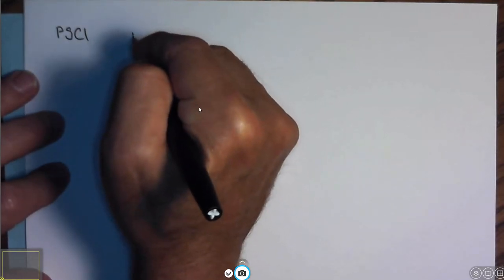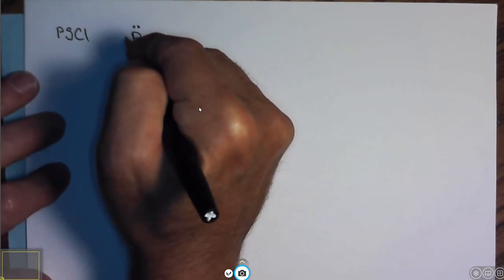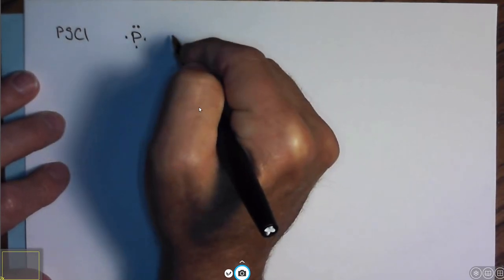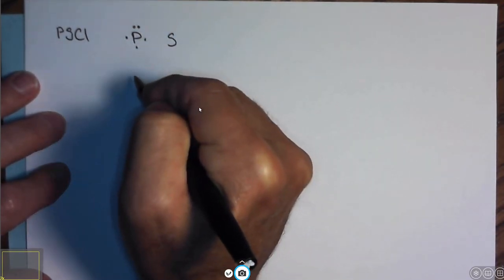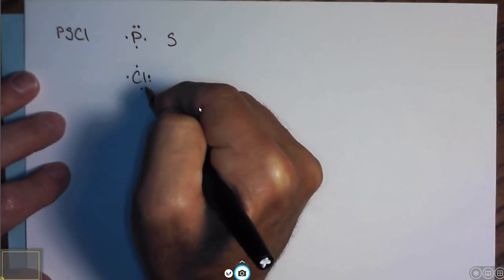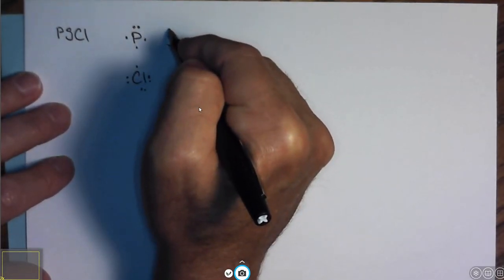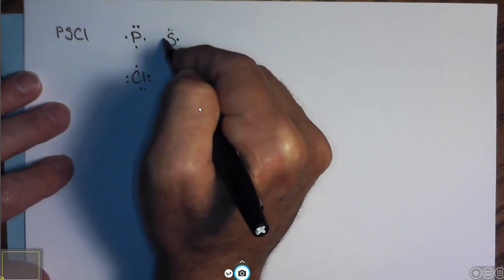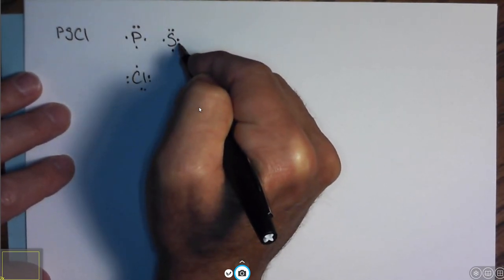We said earlier that phosphorus had 5 valence electrons, and chlorine had 1, 2, 3, 4, 5, 6, 7 electrons. And sulfur we haven't talked about yet. Kelvin, how many valence electrons, how many electron dots does sulfur have? Good. Let's do 1, 2, 3, 4, and then pair up 5 and 6.